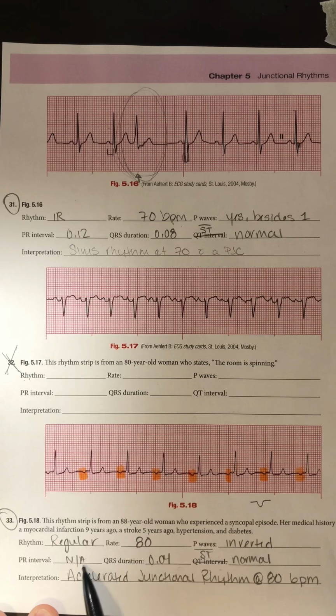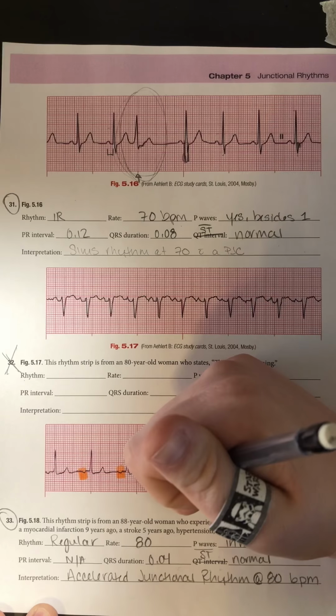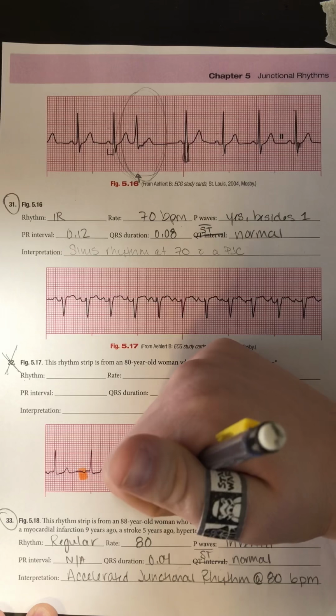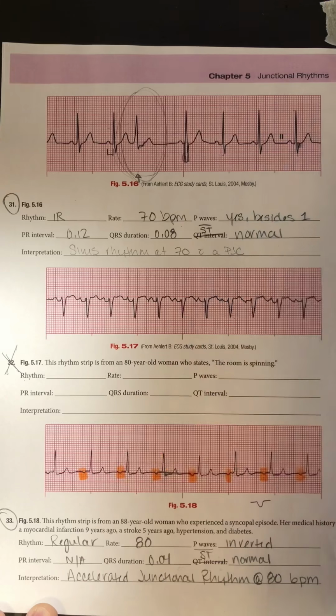I'm not going to count a PR interval since they're inverted. You can count a PR interval, but we're just not going to for practice. We've counted PR intervals in our last 4 chapters. My QRS complex is narrow. And my ST segment is normal. I actually have 1 block below the isoelectric line. But remember, with 1 block, we're not going to be very concerned with that.